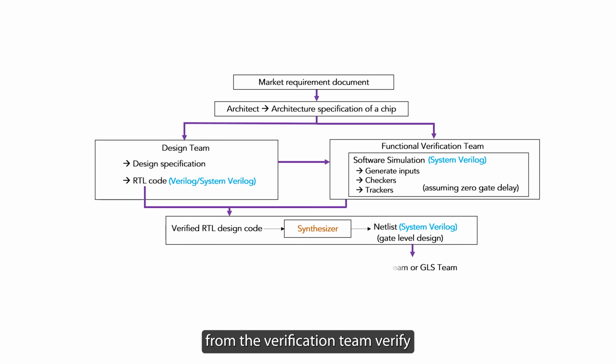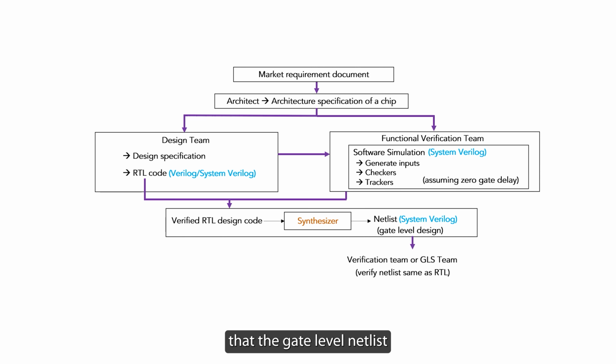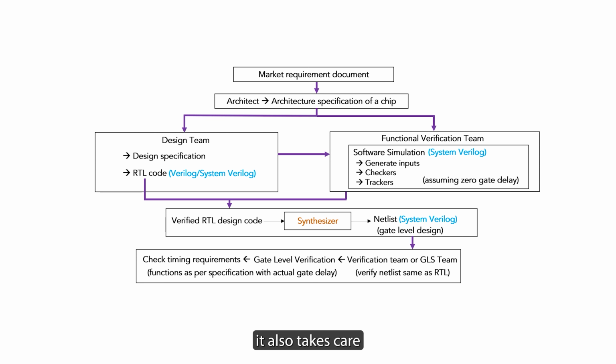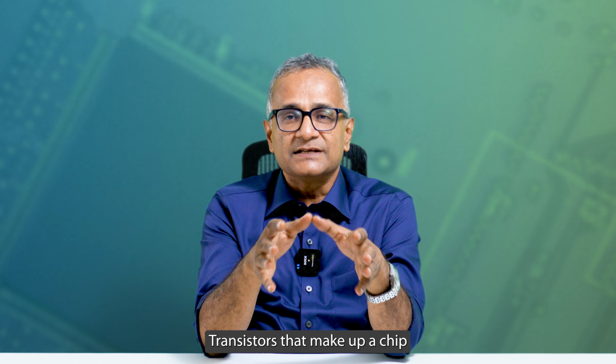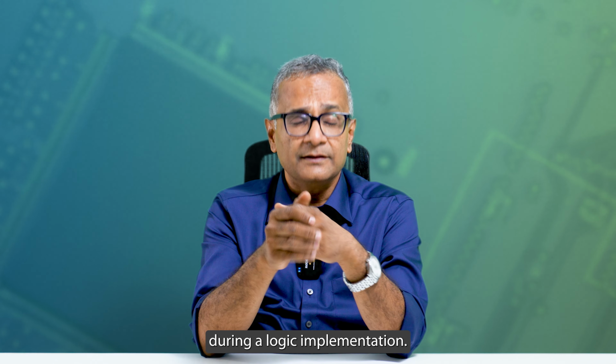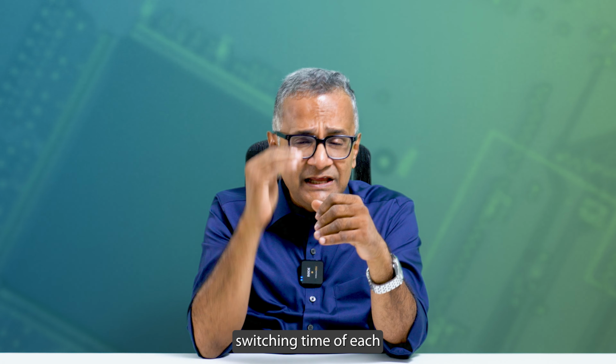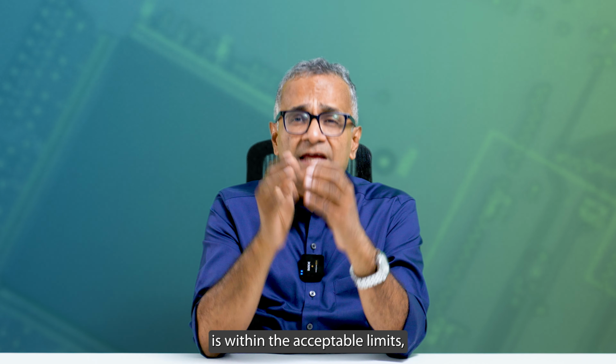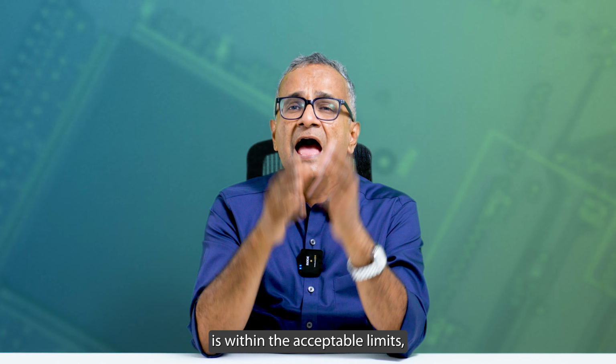Members from the verification team verify that the gate-level netlist behaves the same as the RTL. This process includes gate-level simulation or GLS. Gate-level verification not only takes care of checking the functionality of the chip, it also takes care of the timing requirements of the chip. Transistors that make up a chip have switching time, which adds up during a logic implementation. Gate-level verification should check that the combined switching time of each logic implementation is within the acceptable limits as specified by the requirements.